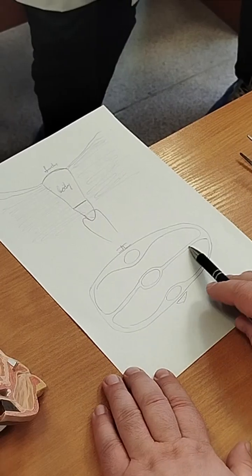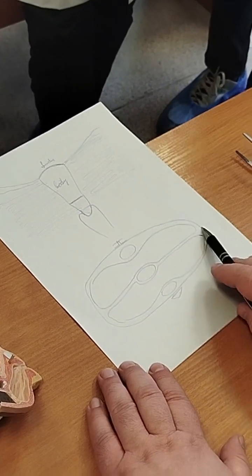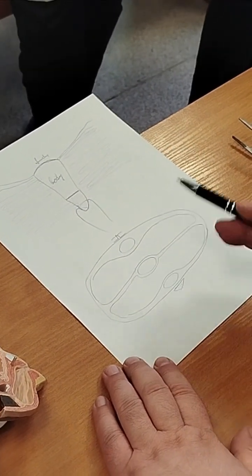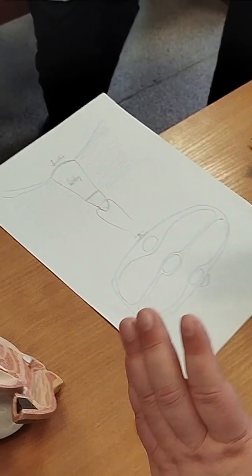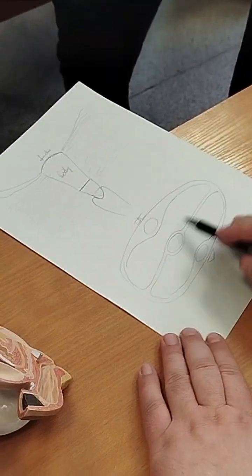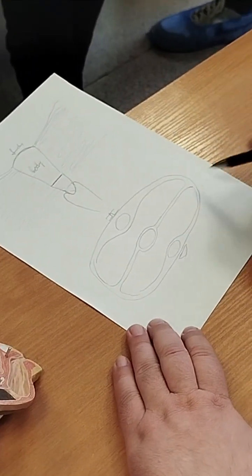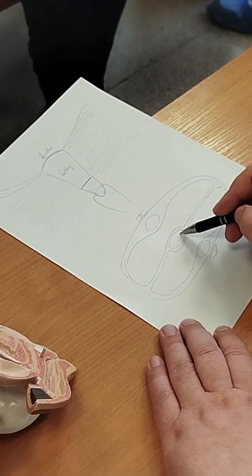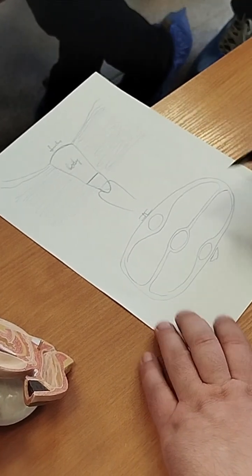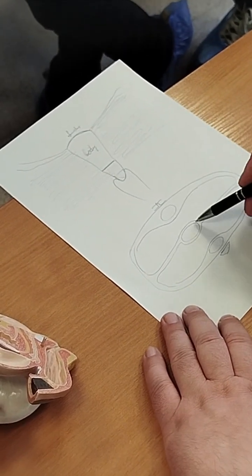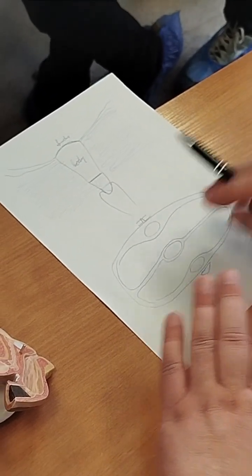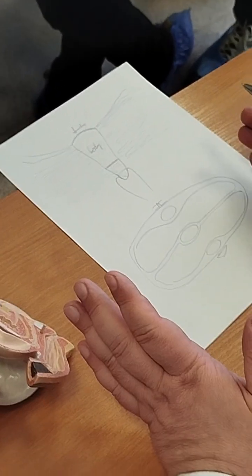It is mesometrium, or broad ligament. They are the same. Broad ligament or mesometrium. Here, vessels and nerves come to uterus and supply it. That is how peritoneum covers uterus from all sides.